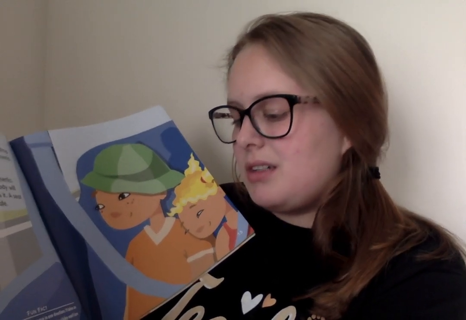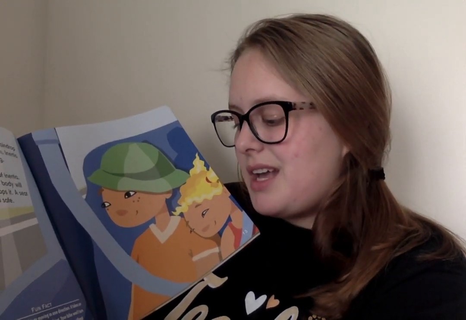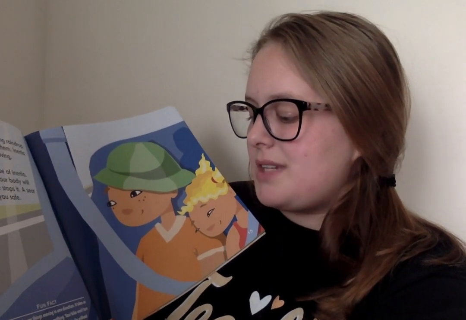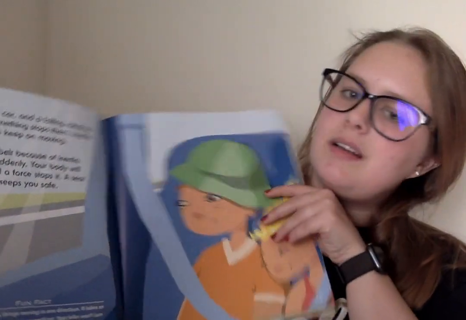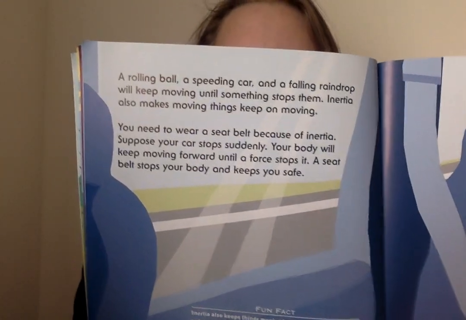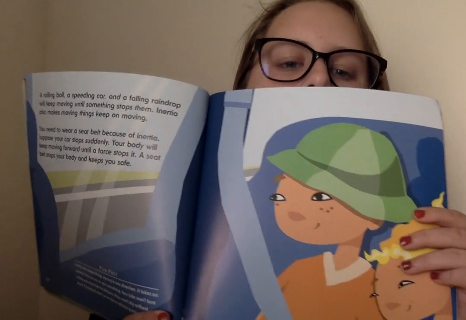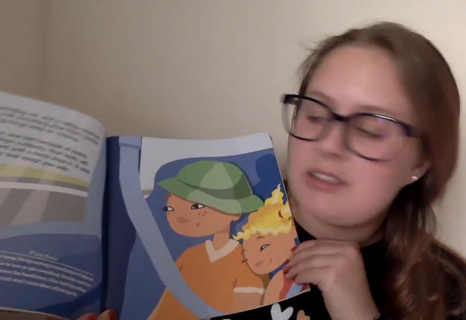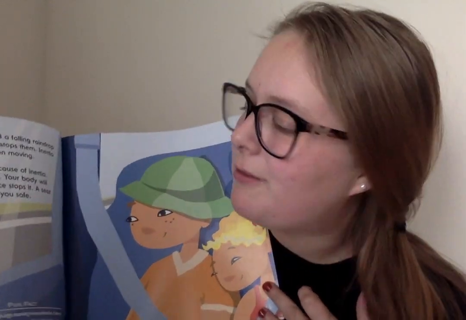Your bike won't turn unless you move the handlebars. Kites won't dip without a wind. A baseball won't curve down without gravity. So your seatbelt is what keeps you safe, because if you were to stop really fast, you would keep going. So that seatbelt keeps you from going forward.